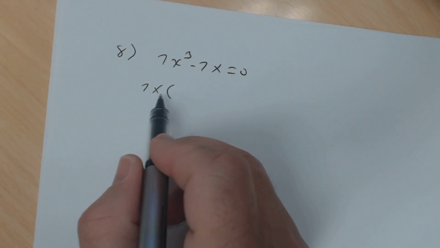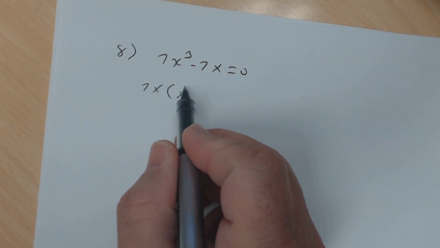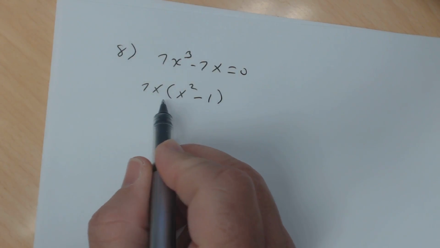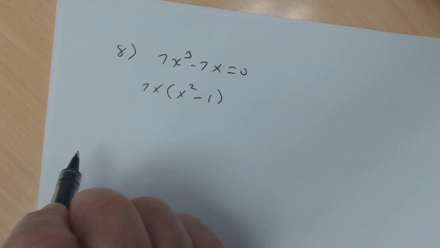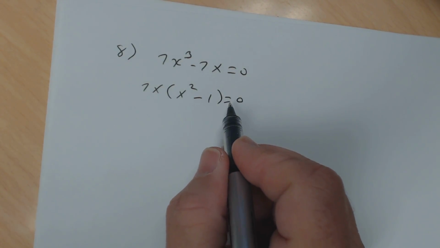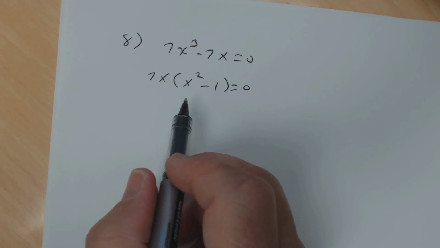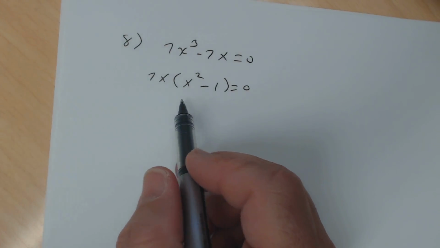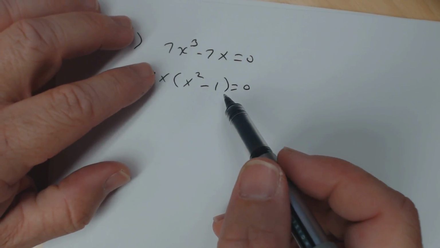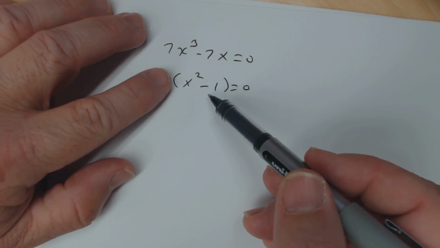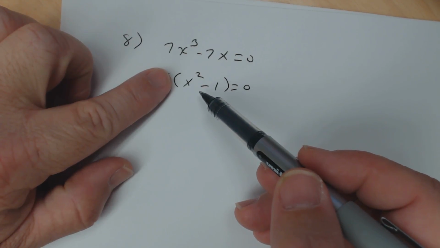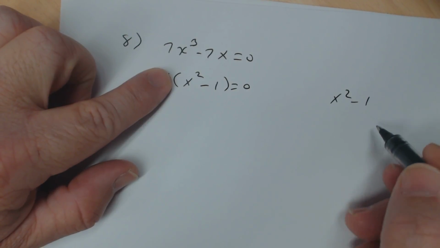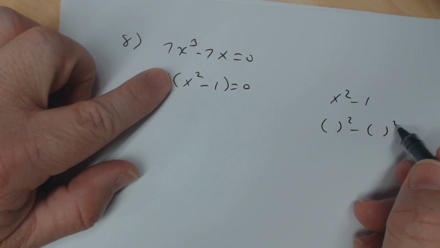So when I factor out a GCF, I get 7x times x squared minus 1. 7x times x squared is 7x cubed. 7x times a negative 1 is a negative 7x. And don't forget, you got to say equals 0. Don't forget that. And now, remember in our flow chart, you always ask yourself, can I do anything further with this x squared minus 1? Well, yes, you can, because x squared minus 1 is the difference of 2 squares.